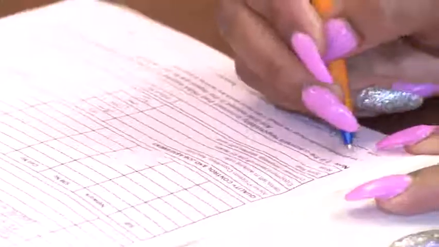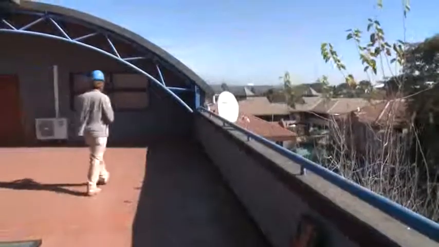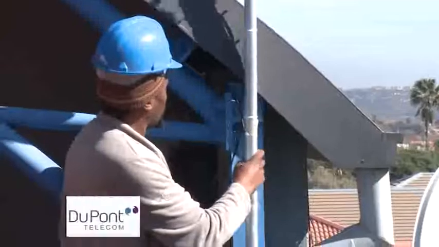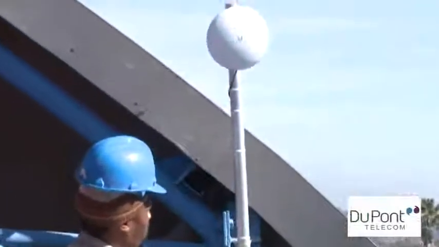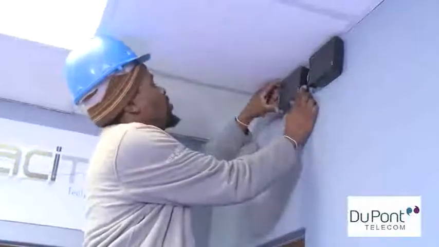The minimum requirement for this career is a grade 12 with maths and physical science, enabling you to study in areas such as a BSc in electronic engineering. You need to enjoy the practical side of the job and have a passion for and wide knowledge of telecommunications technologies.